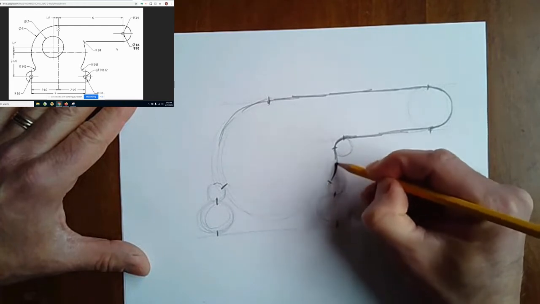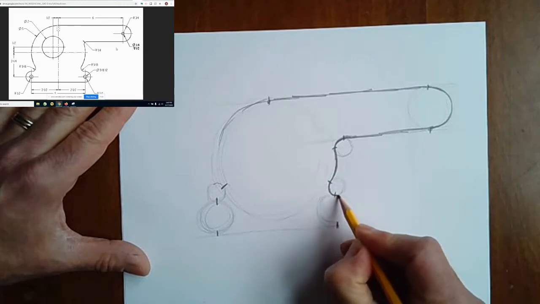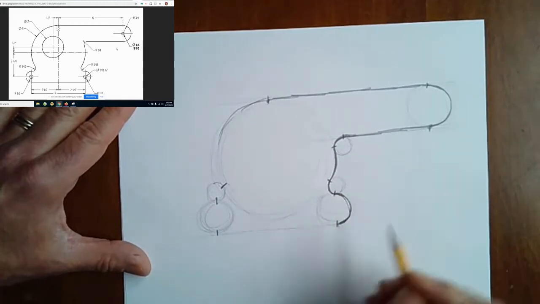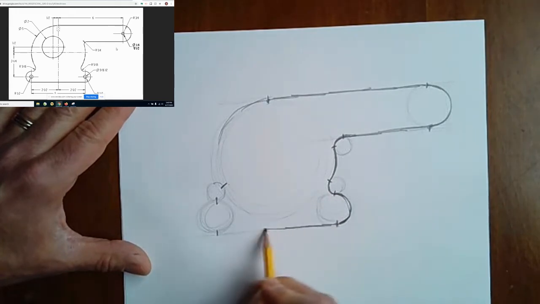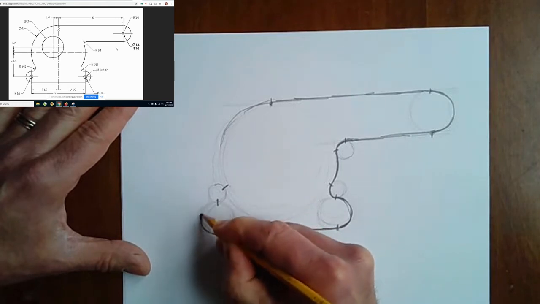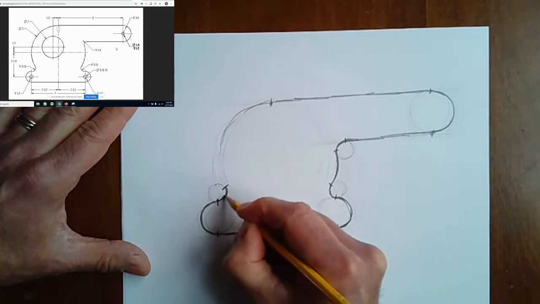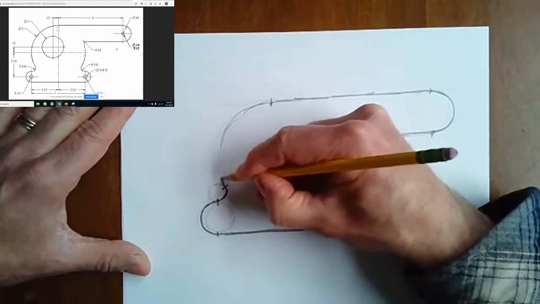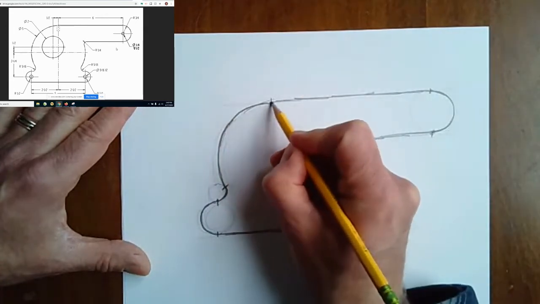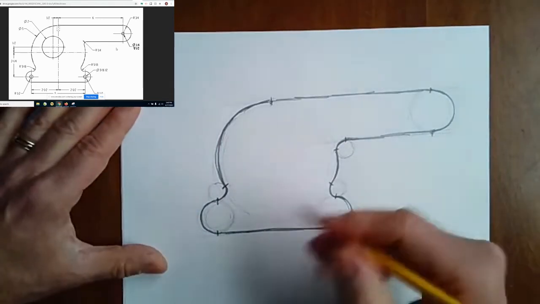Now I can begin to thicken and darken the parts of this geometry that I'd like to keep. And it begins to reveal itself a little bit better. And there we have this rough idea of a helicopter.